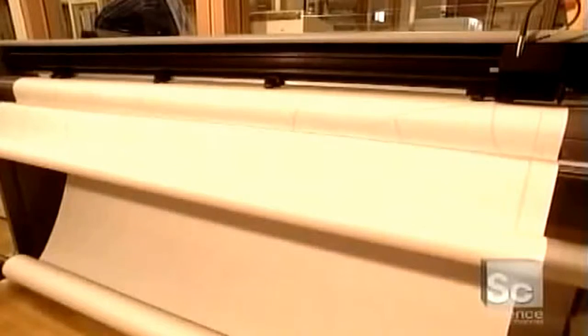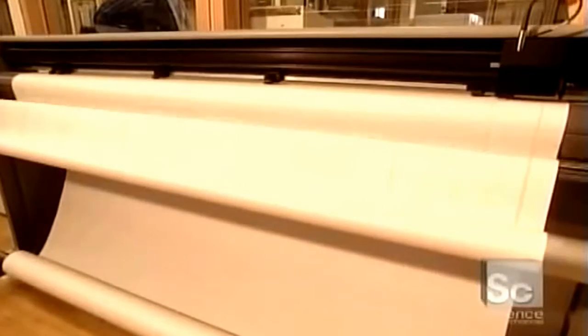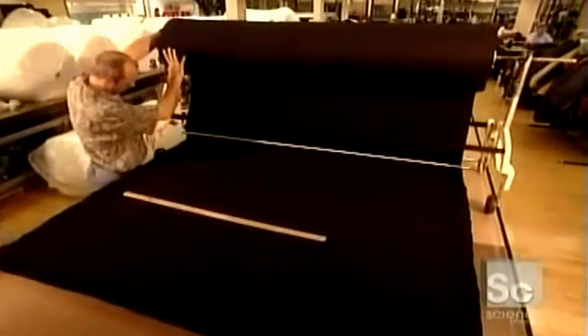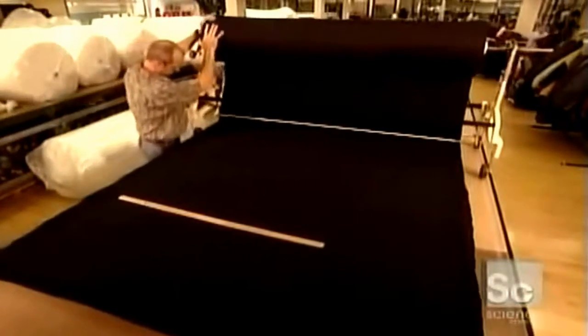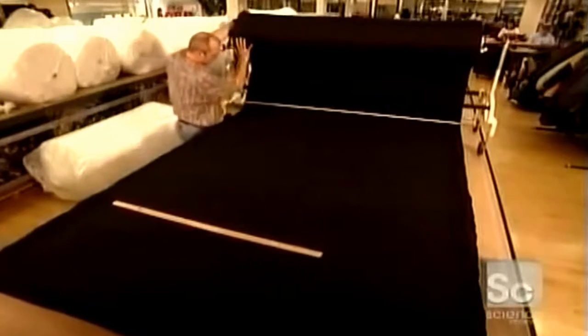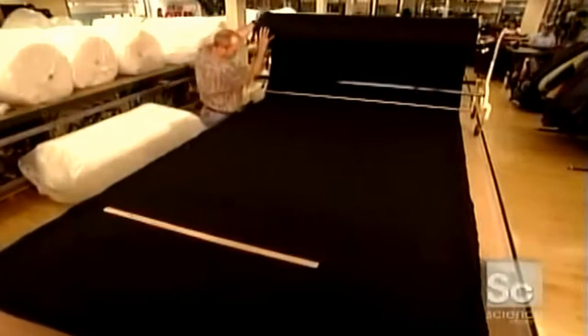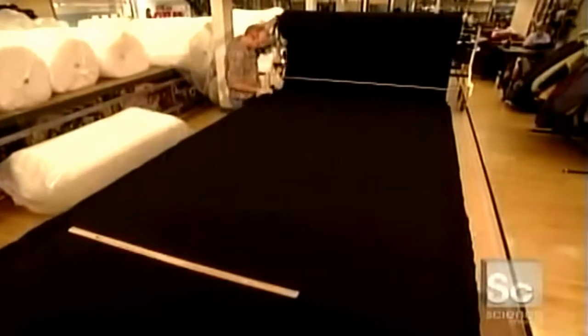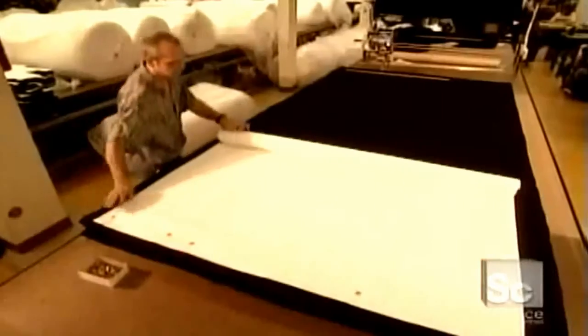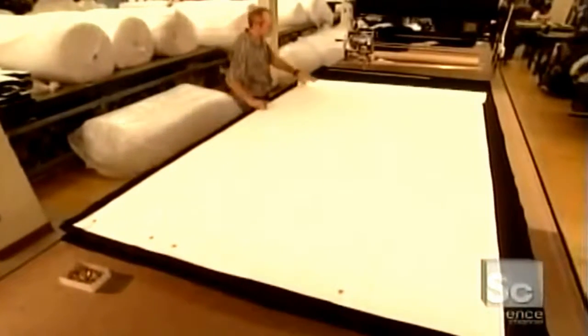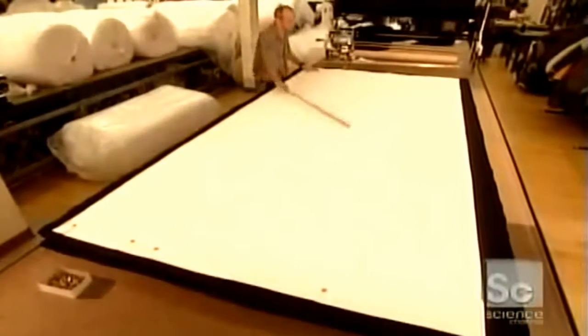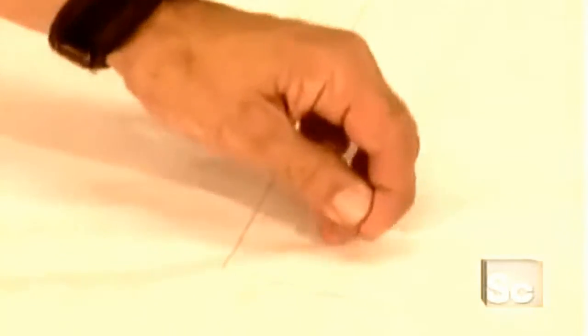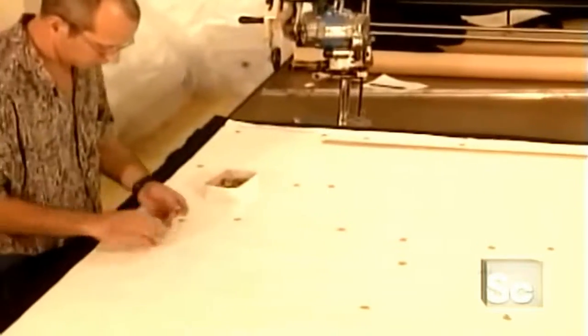The designer draws a pattern by computer. A software program then adapts the pattern to different sizes. A giant printer puts it to paper. The tailor spreads out several layers of each of the fabrics that'll make up the jacket. He lays out the pattern, then pins it in place.